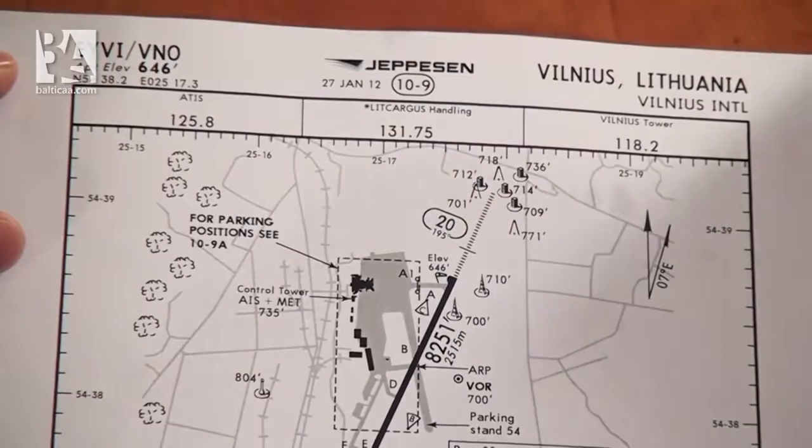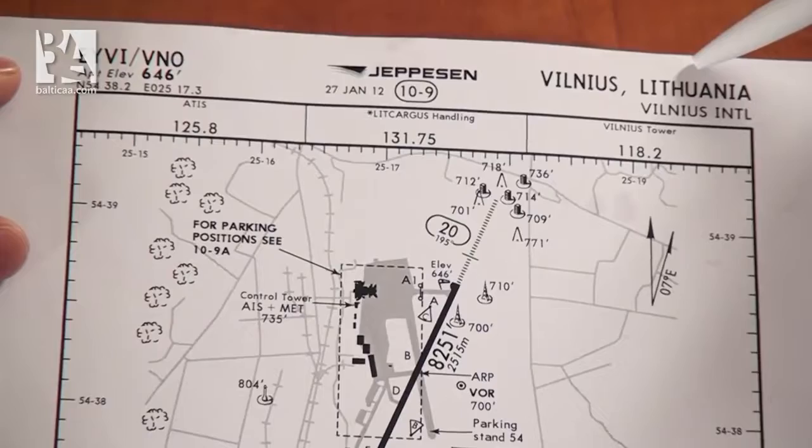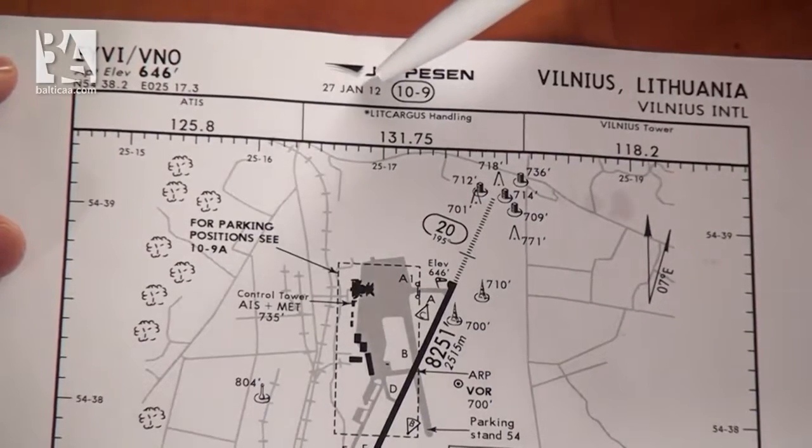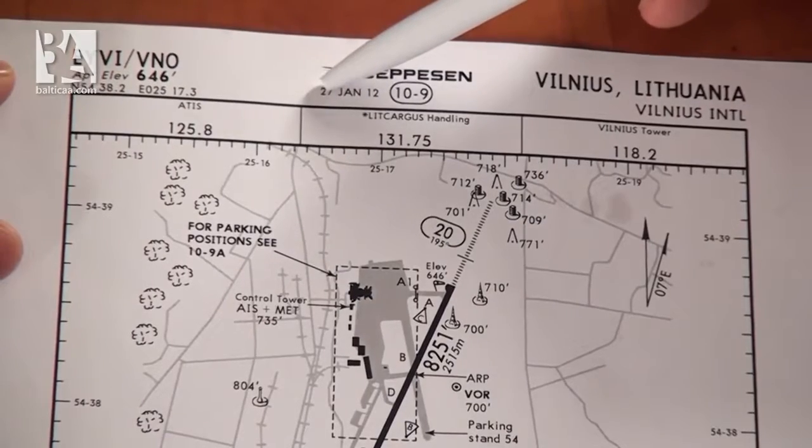Hello guys! Today I will show you how to understand the Jeppesen airport chart. So here we have chart 10-9 for Vilnius International Airport in Lithuania, published on 2012, January 27th.